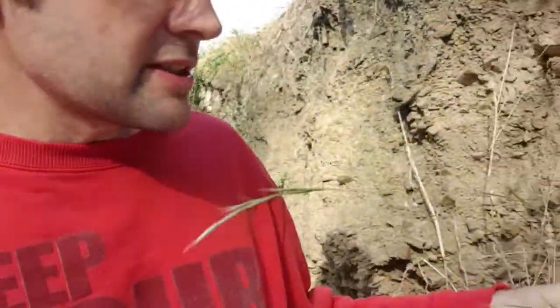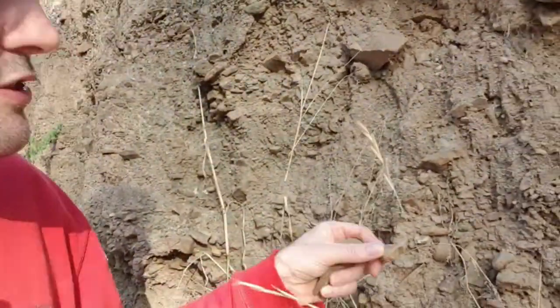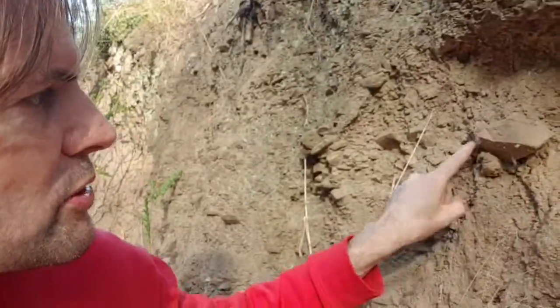And a lot of the small stuff is also rounded. So this has been deposited by a river. It's probably been transported from someplace upstream. But you also get angular rocks like this as well, so that hasn't been transported very far. And some more rounded rocks.